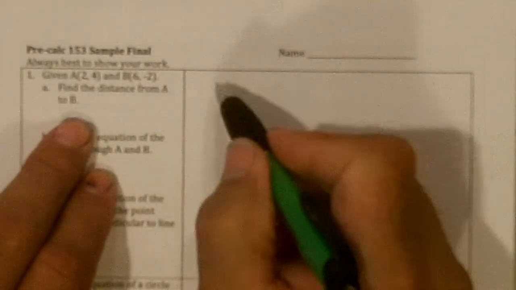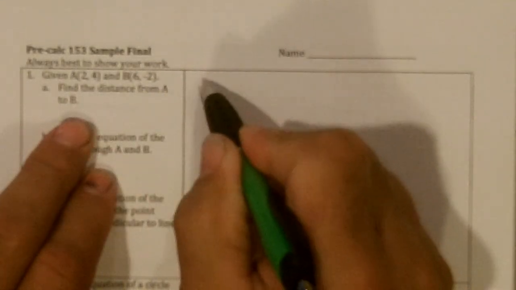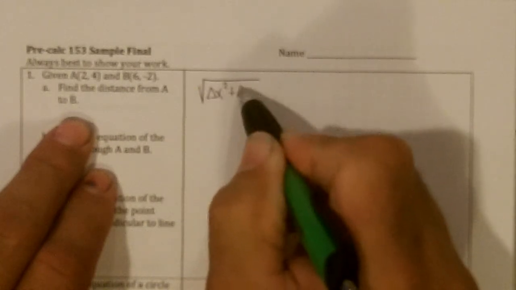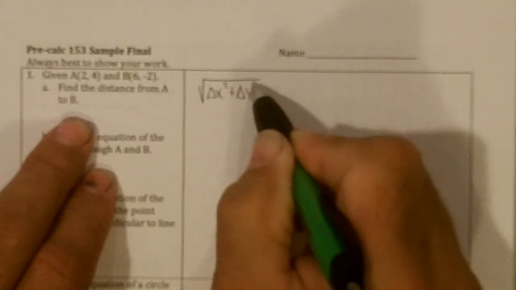All right, let's take a look at the sample final here. First page. Find the distance from A to B. The distance formula, of course, is the square root of the change in x squared plus change in y squared.